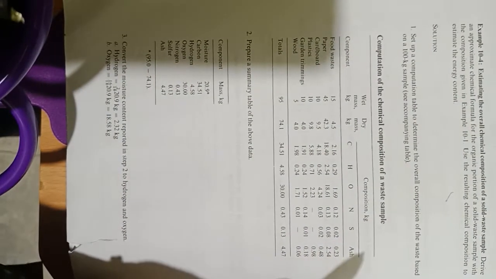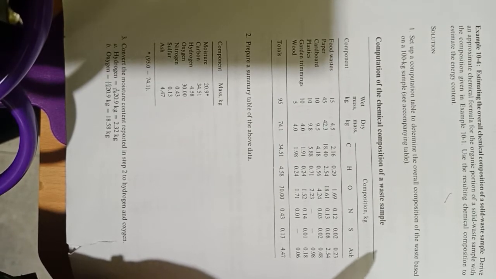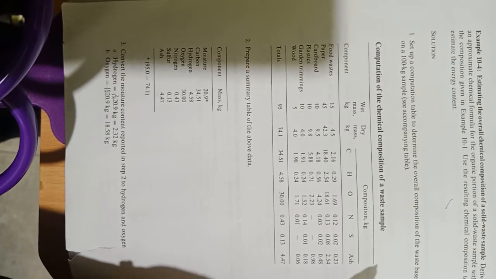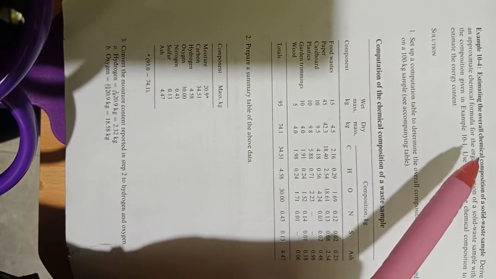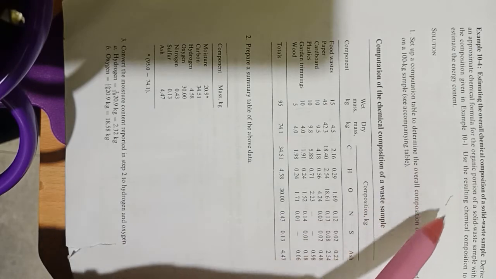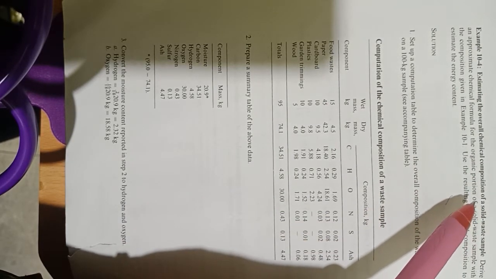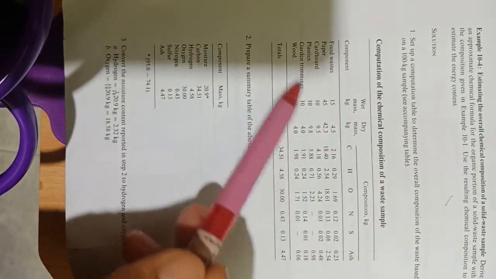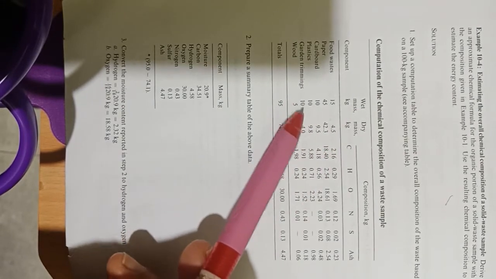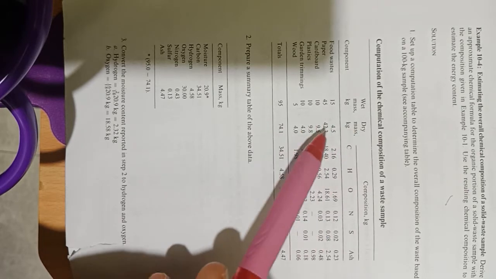So today I would like to explain further on example 10.4. Some of you have been asking me to re-explain this example. This example is about calculating the chemical composition. Continuing from the previous example, they give you the components and also the wet mass. Then you find out the moisture content from the dry mass, right?